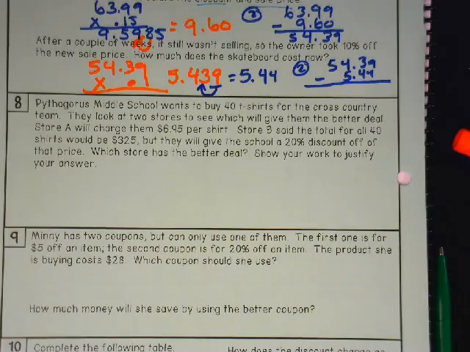Which store has a better deal? Show your work to justify your answers. Okay? So I need 40 shirts. Let's do both. I want to know which one's a better deal and why. You can work with your partner. Ready, set, go. Which one's a better deal? Store A or Store B?